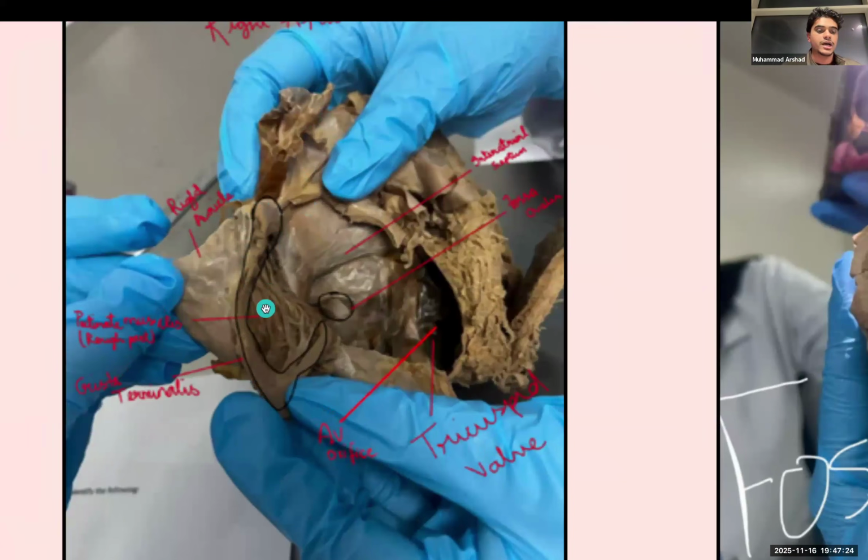The right atrium, both atria actually, have this kind of rough textured surface, and this consists of pectinate muscles, okay? And it also has a smoother area. Now the ridge between the pectinate muscles and the smoother area is called the crista terminalis. So you need to know that.